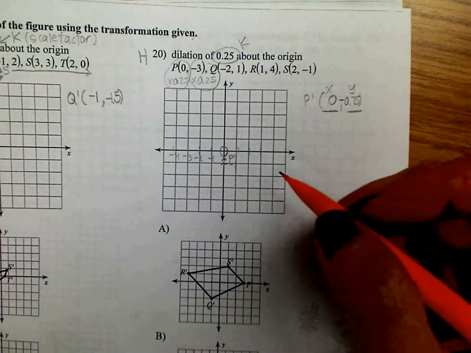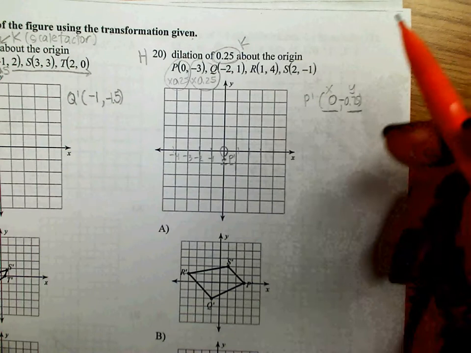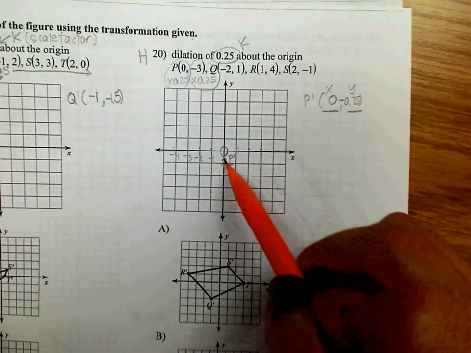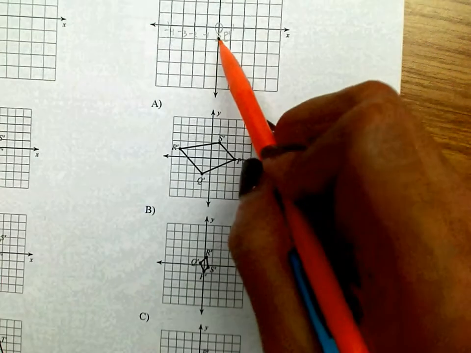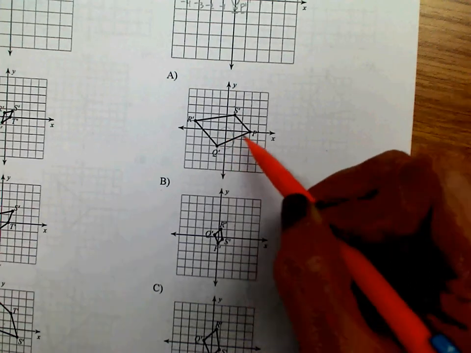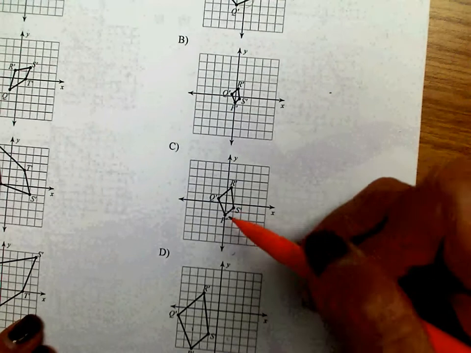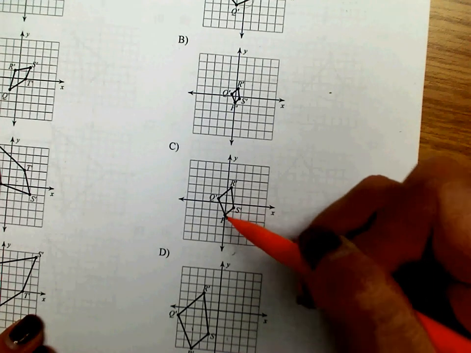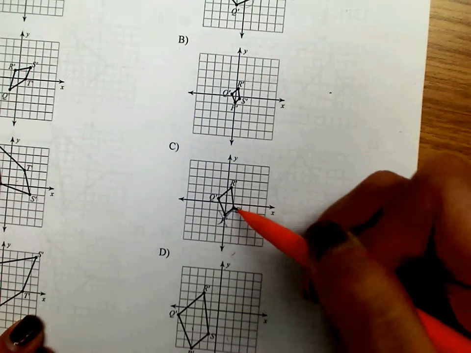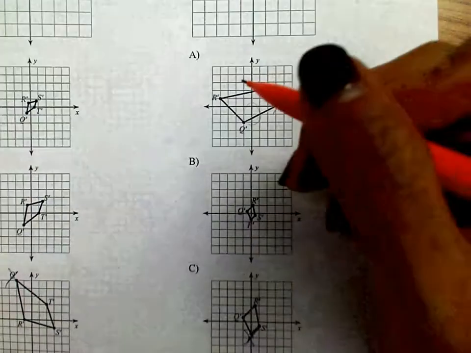Well, if that's kind of hard for you, maybe you should try another one. But if you look at P prime, 0, negative 0.75, it's not here. That's wrong. This one looks right. This one goes past the -1, so this is more like -1.5. And then this P is totally off. So I'm just going to go ahead and go with B.